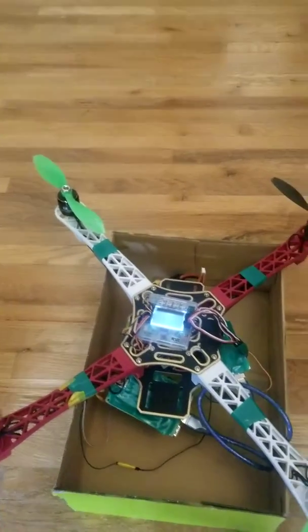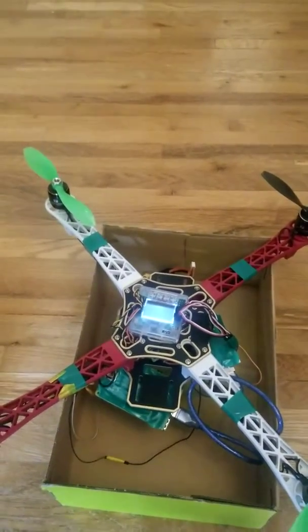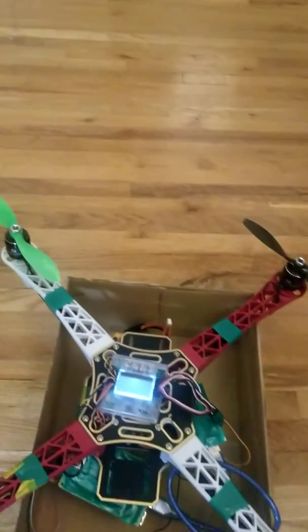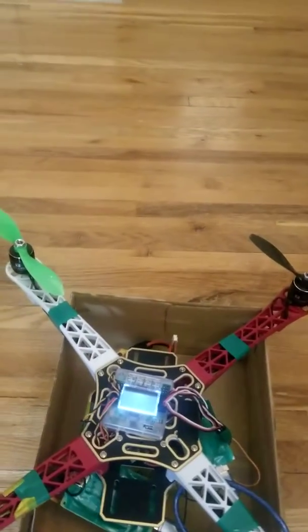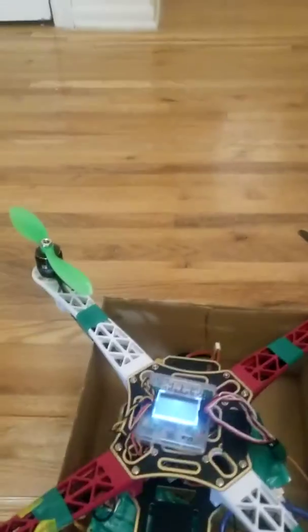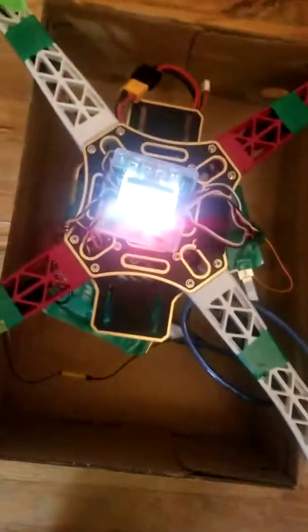If everybody knows, the KK2 board has to be armed. So we did that, so automatically, when I connect the battery, it's going to run. It's going to be armed. So let me go through that. See, the red light is on. It says armed, so we're good to go.